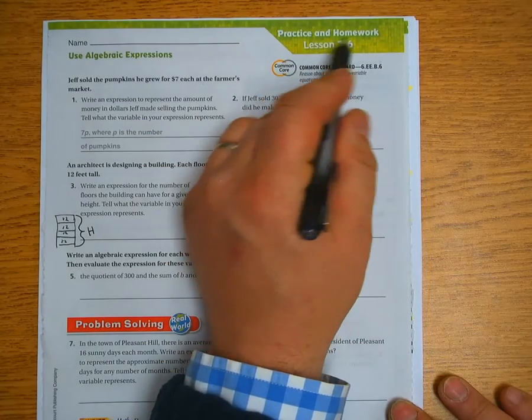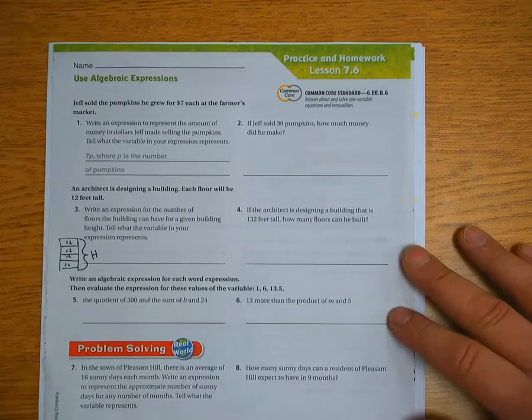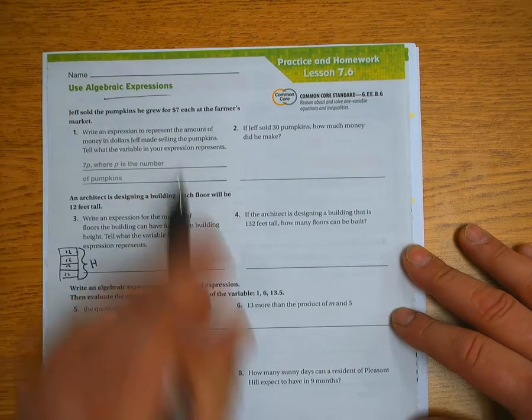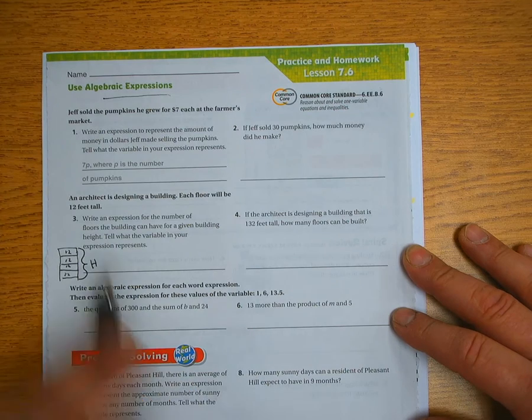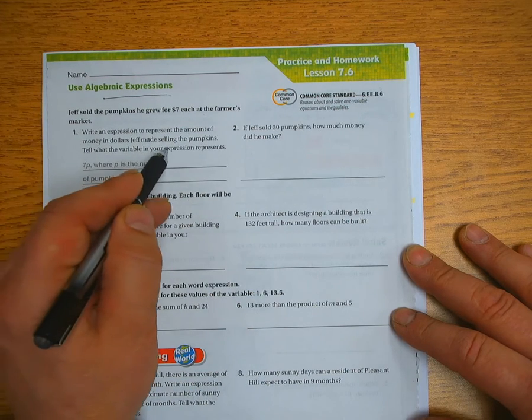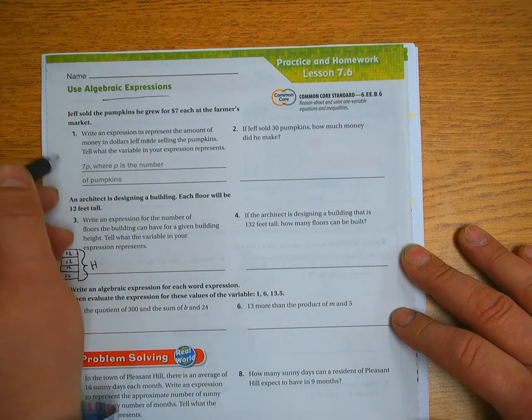Okay, this is practice and homework 7-6, page 393, starting at the top. We are writing and using algebraic expressions. Write an expression to represent the amount of money in dollars Jeff made selling pumpkins. Tell what the variable in your expression represents.